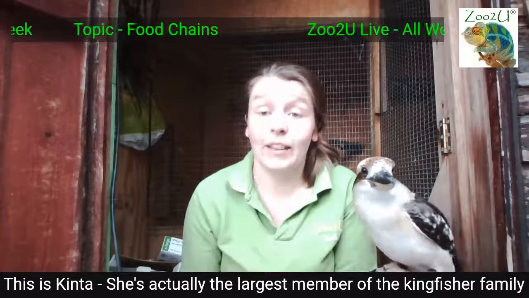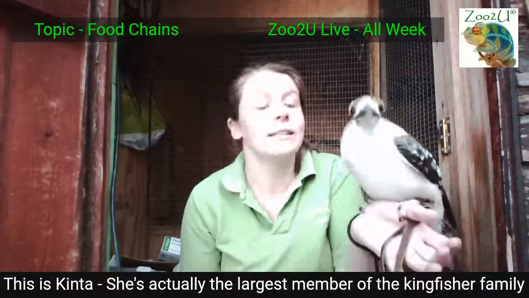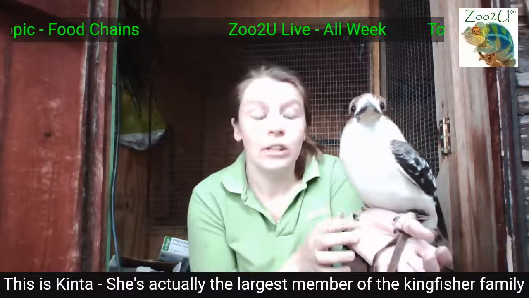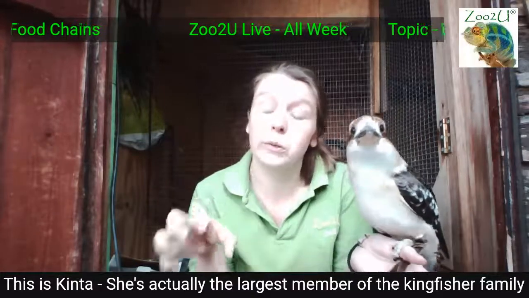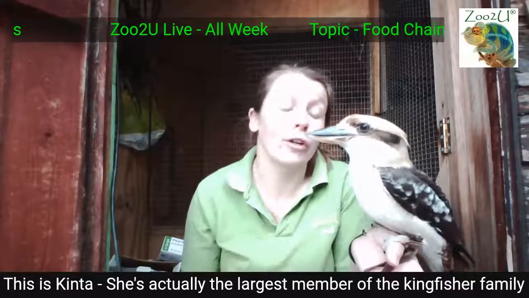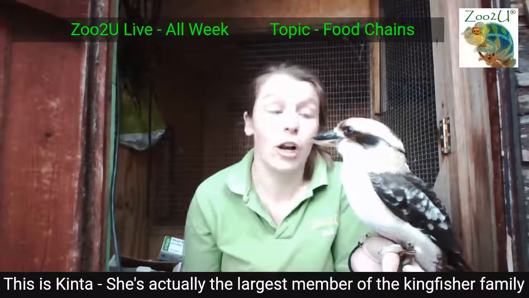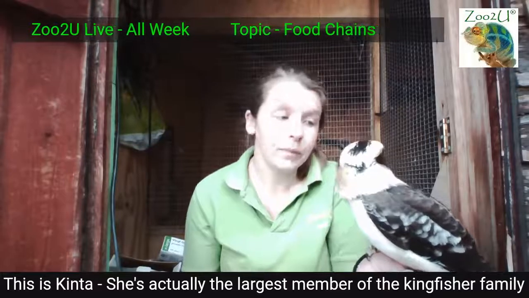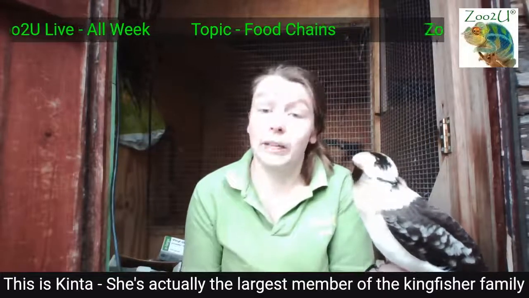Now, most birds of prey, they have very sharp talons as well, but Kinta here does not. Okay, they're sharp enough for her to hold onto a branch and have good grip, but they're not like an owl or a falcon or anything like that. They are not that sharp. They don't damage the skin. Always the beak. The beak is the big hunter.